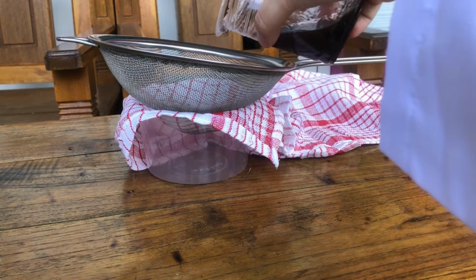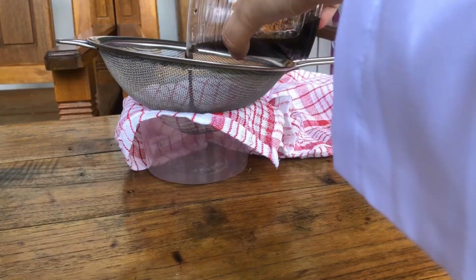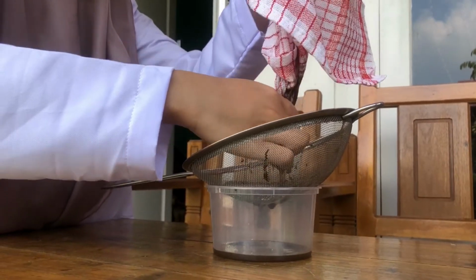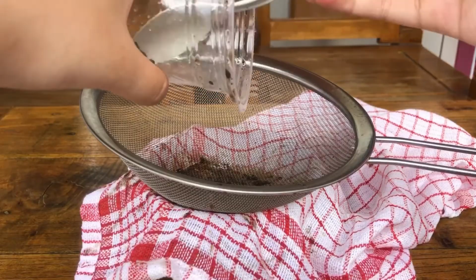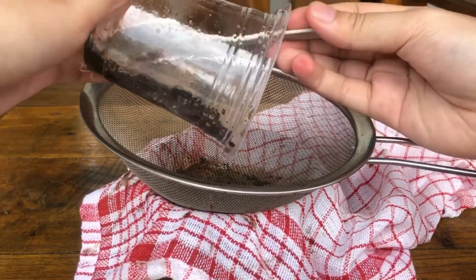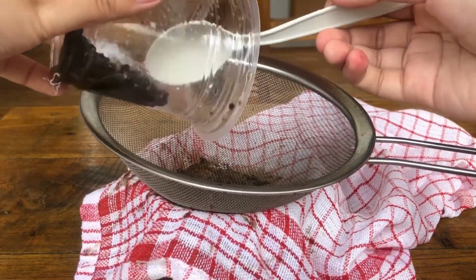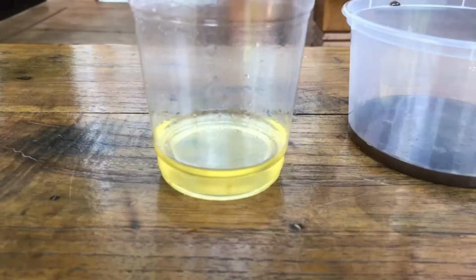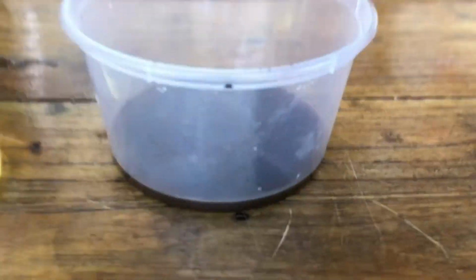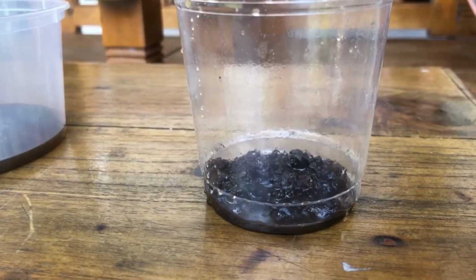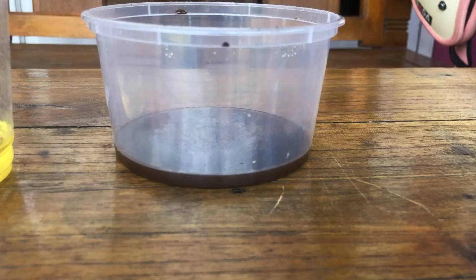For the filtration process, the function of the napkin is to filter the smaller size of the sand particles, and the function of the strainer is to filter the bigger size of the sand particles. After the honey and the sand were fully separated, the color of the honey changed into dark brown, and small particles still exist in the honey. The smell of the honey is still the same.